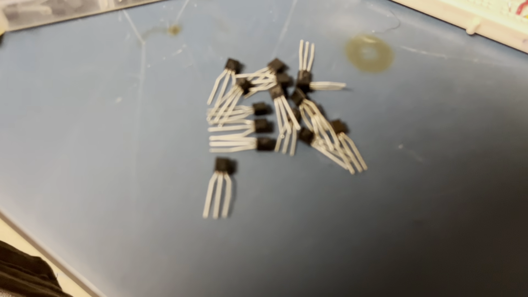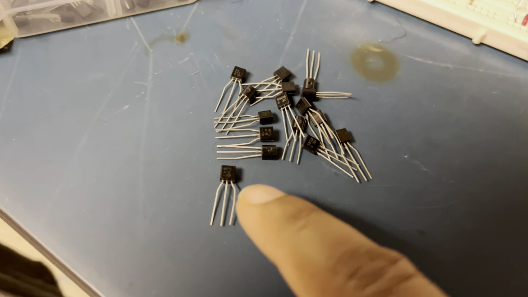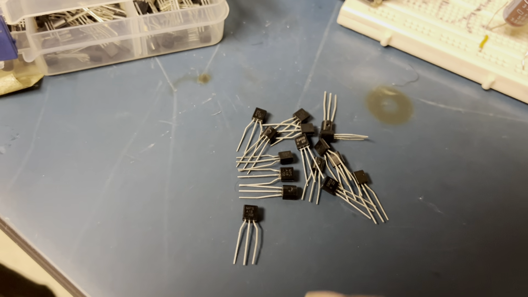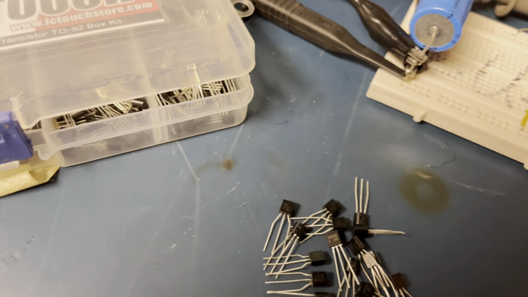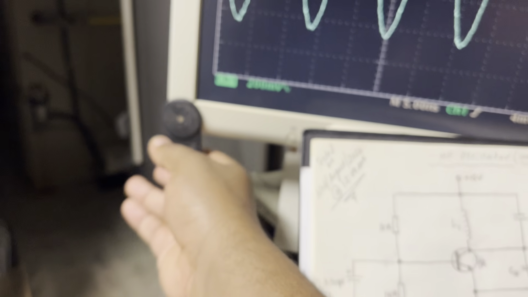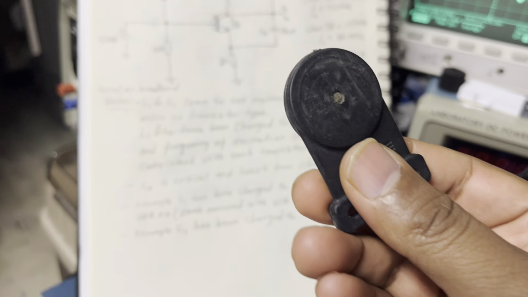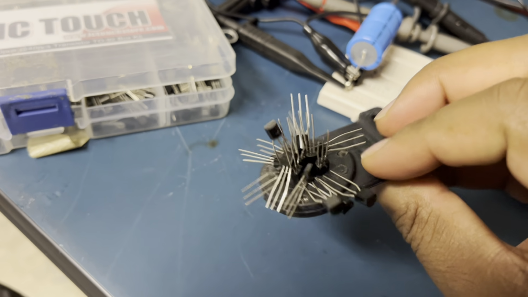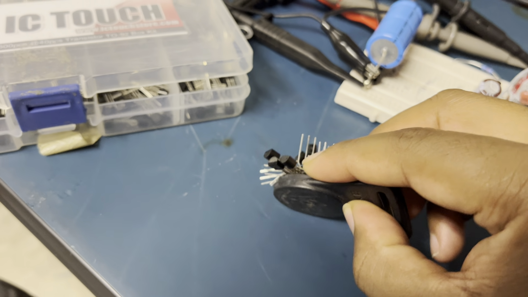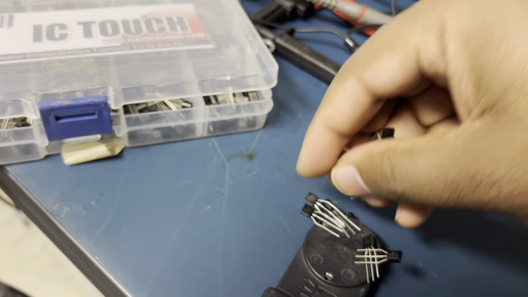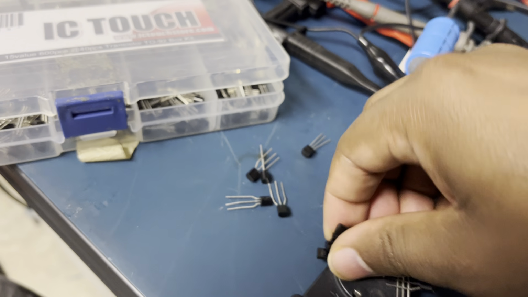If you look at the leads, they seem to be made up of some sort of ferromagnetic material, maybe some steel or some iron coated with silver or something like that, right? And in fact, you can test that. Here's my magnet, and if you look at these, they all go like this. Obviously there are some ferromagnetic materials on the leads, right? So I'm going to have a hard time now separating these.